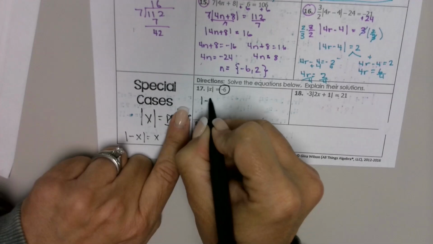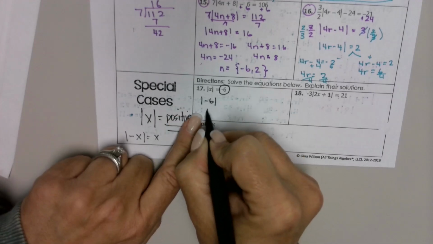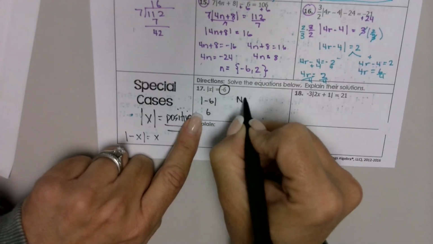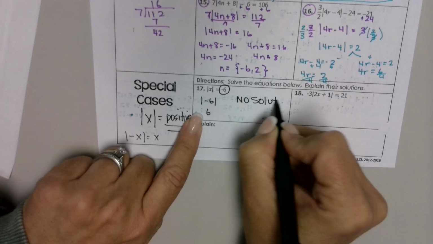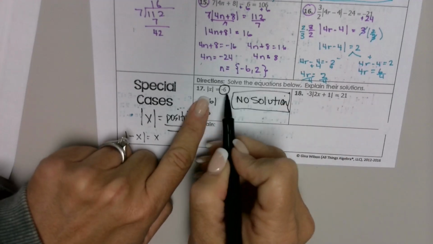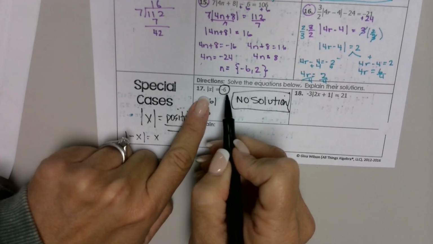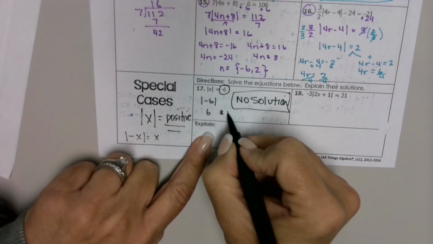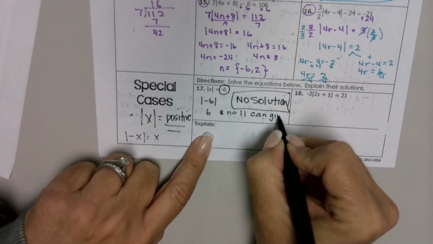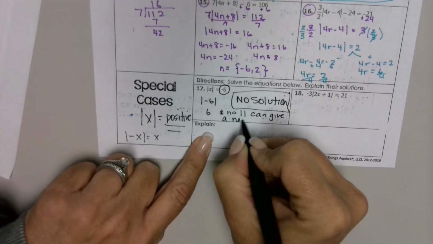Because if I have negative 6 on the inside of an absolute value, it's a positive 6. So there's no solution. No solution to this problem because there's no positive absolute value that can ever give a negative number. So no absolute value can give a negative solution.